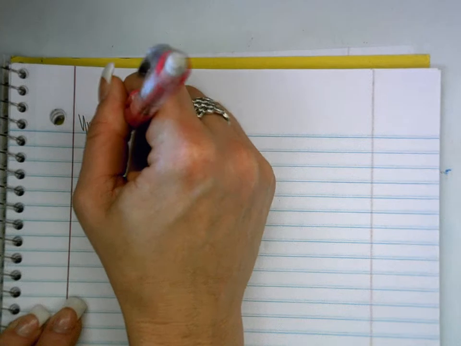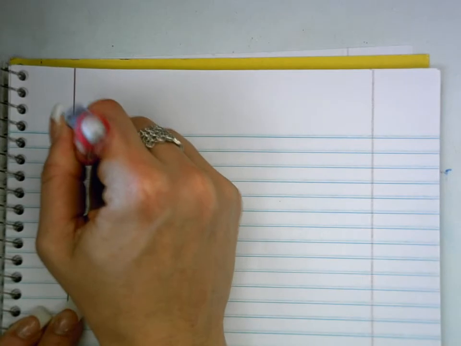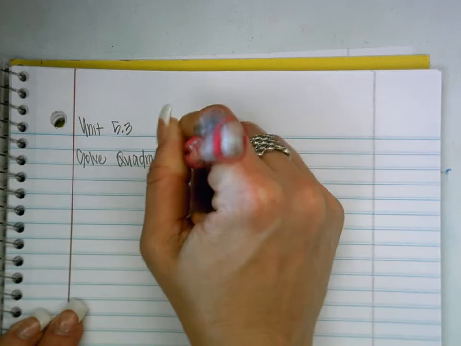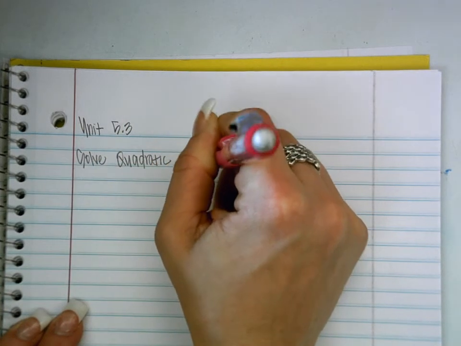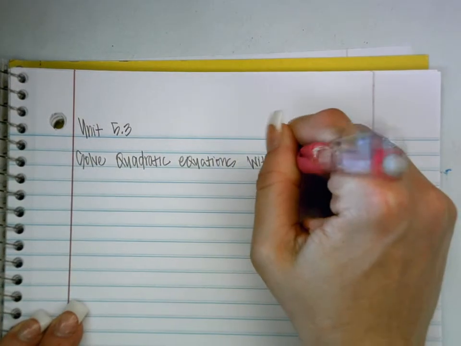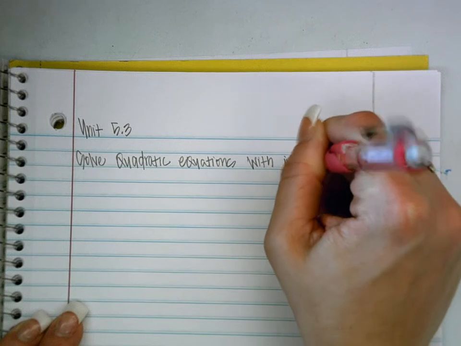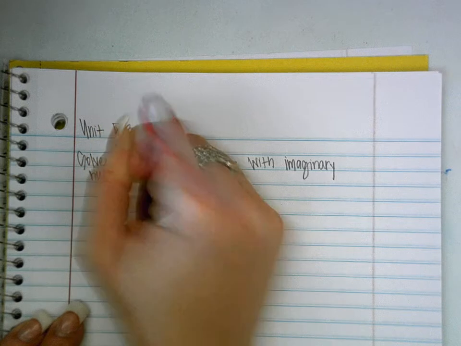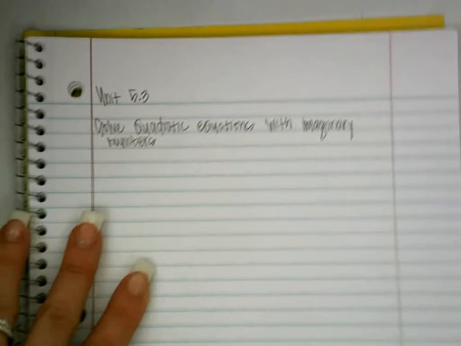So now that we learned a little bit, hopefully, about the i's, now what we're going to do on 5.3 is use them to start solving things. Okay, so for 5.3, we are going to solve quadratic equations with imaginary numbers.